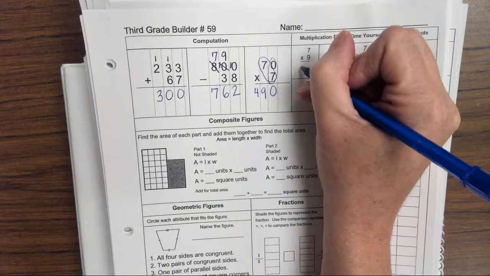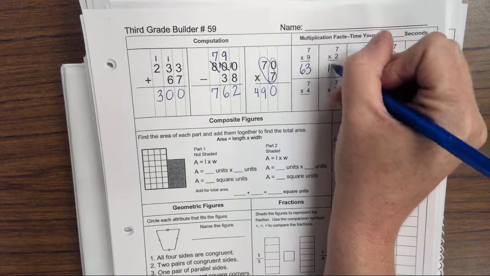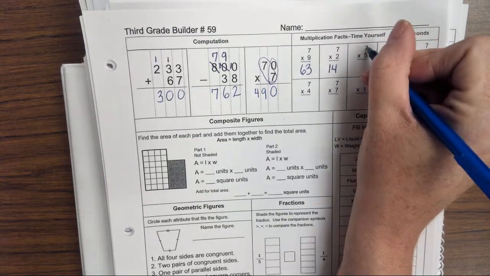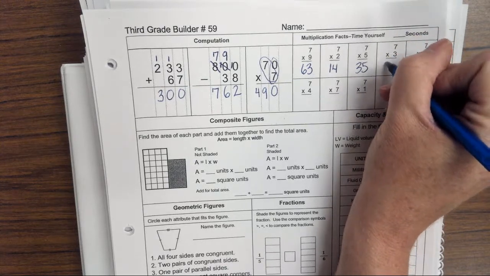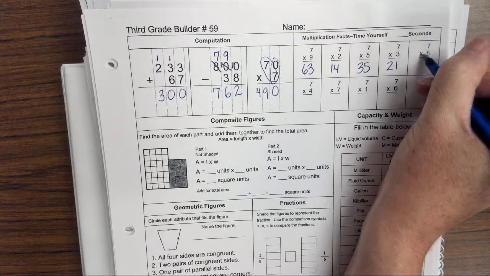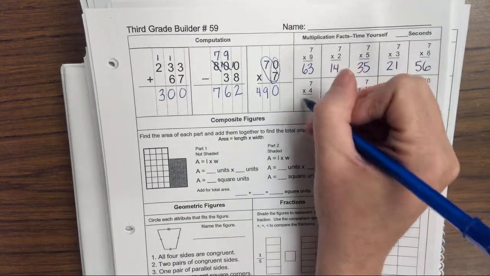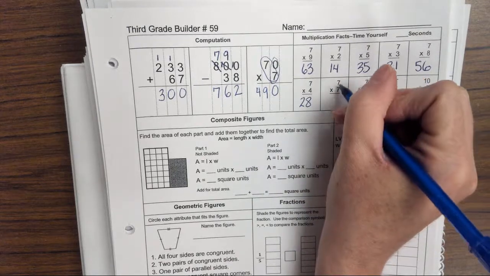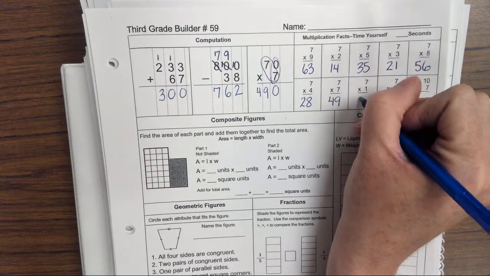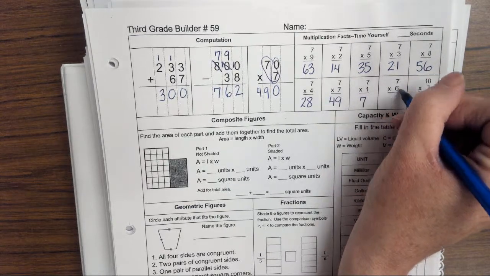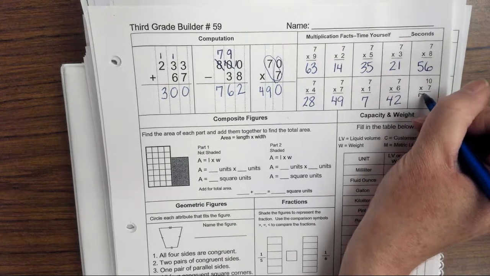7 times 9 is 63. 7 times 2 is 14. 7 times 5 is 35. 7 times 3 is 21. 7 times 8 is 56. 7 times 4 is 28. 7 times 7 is 49. 7 times 1 is 7. 7 times 6 is 42. And 10 times 7 is 70.